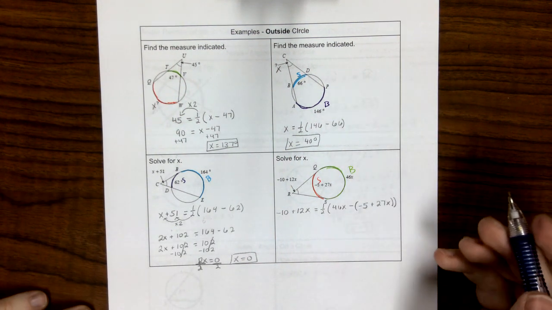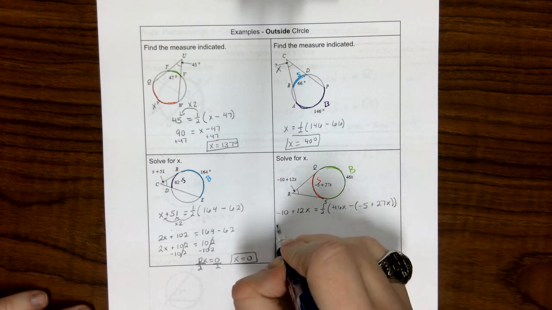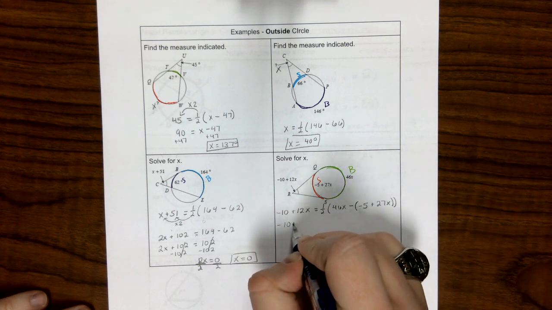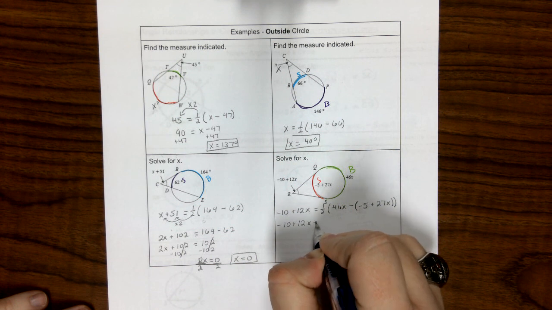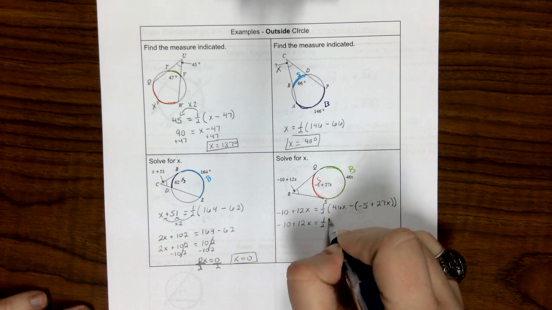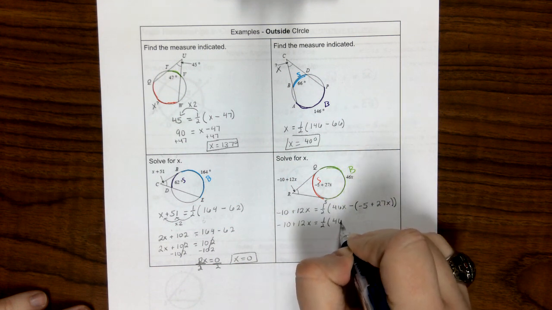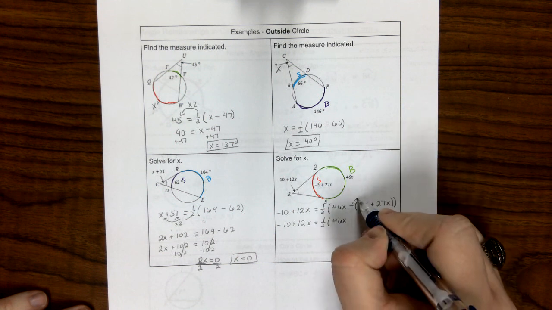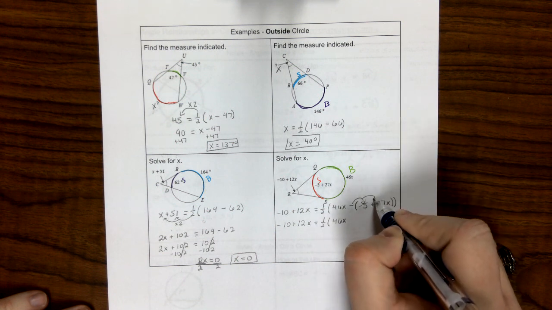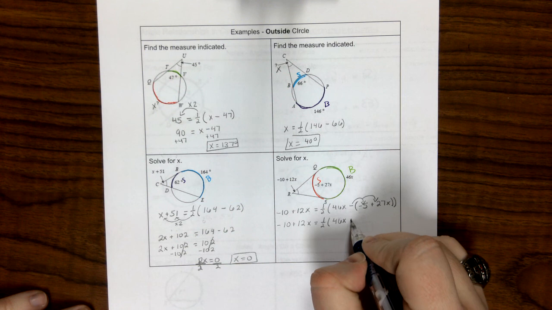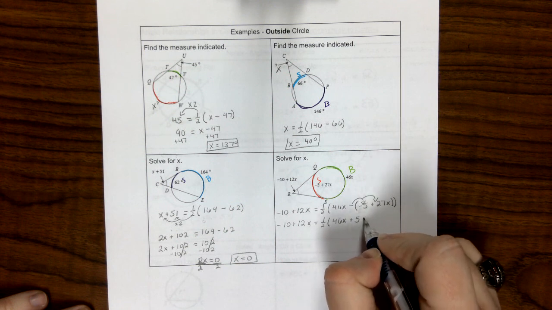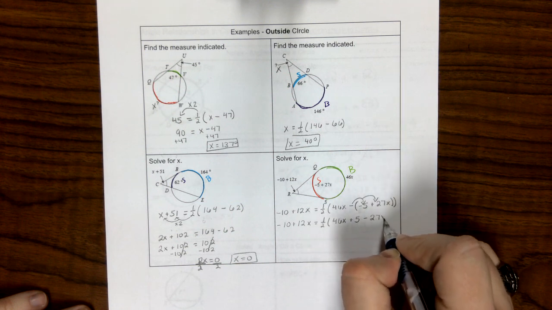So here's what we're going to do. We're going to recopy this thing. And then I'm going to distribute a negative here and a negative here. So that 5 will become positive, and the 27x is going to become negative.